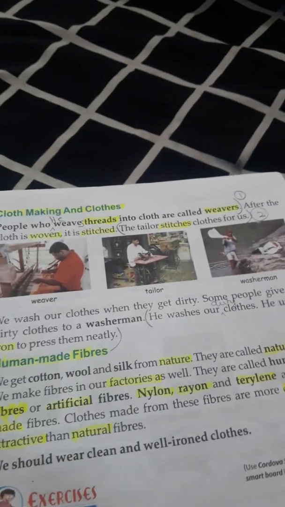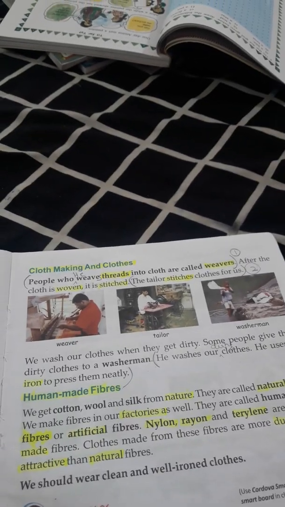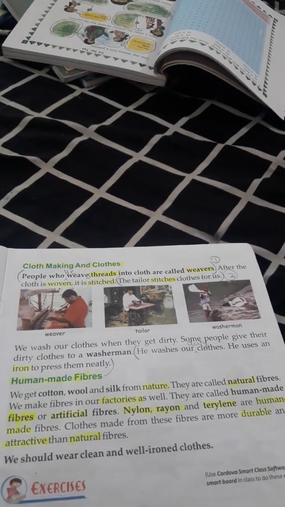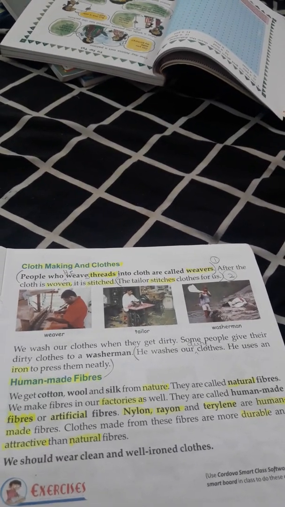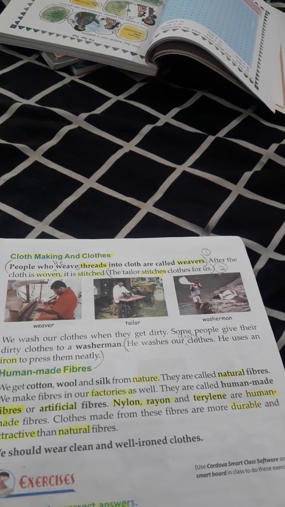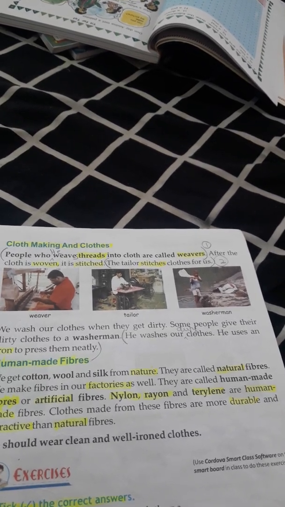Okay, we wash our clothes when they get dirty. Some people give their dirty clothes to a washerman. He washes our clothes. He uses an iron to press them neatly.